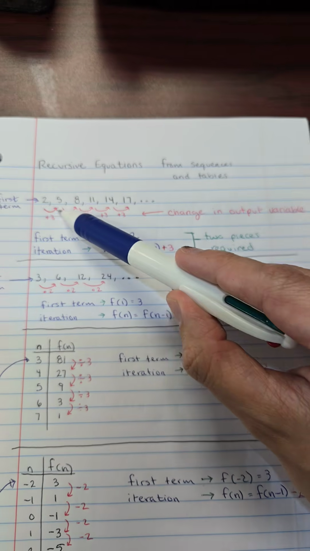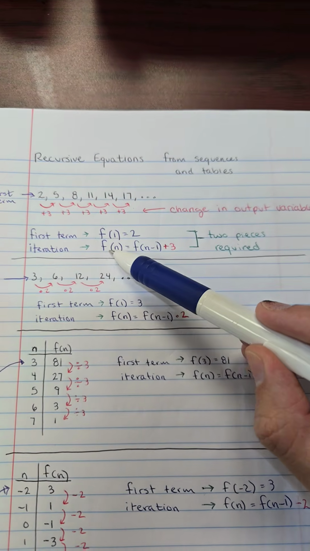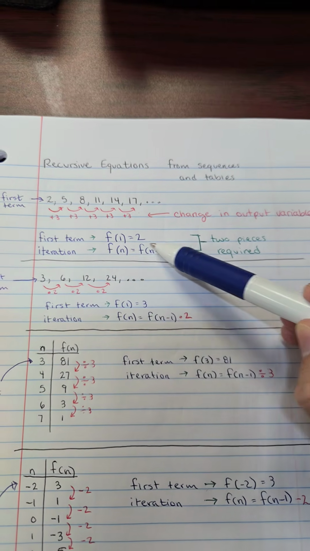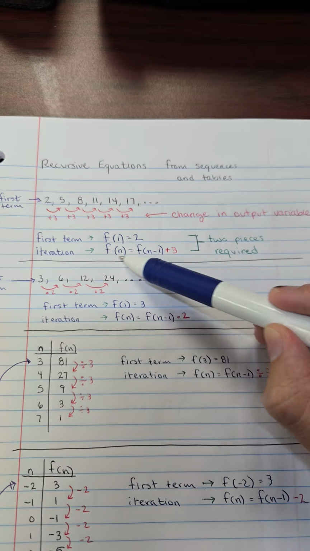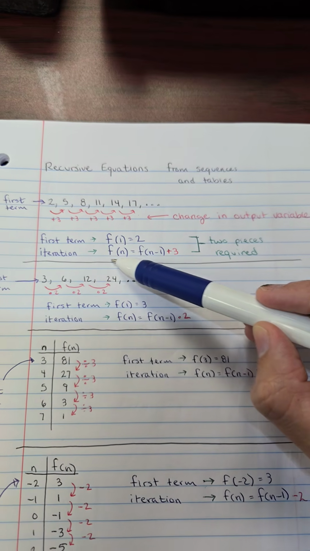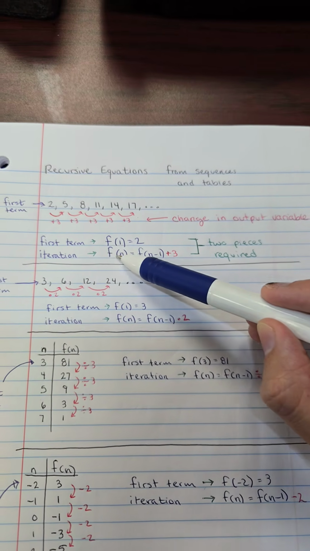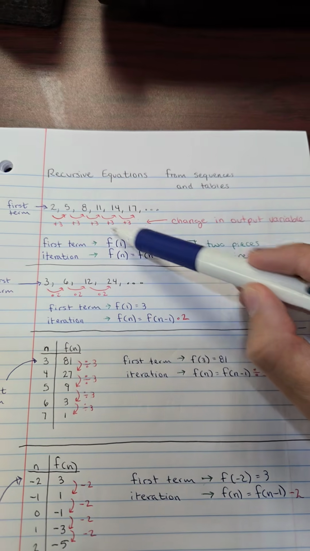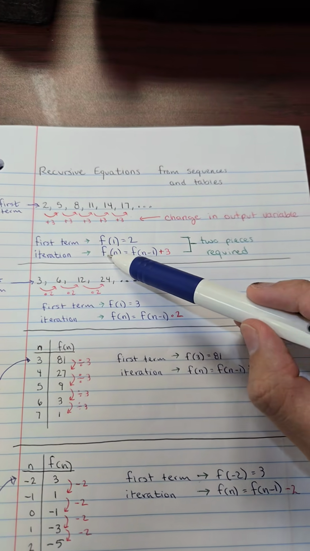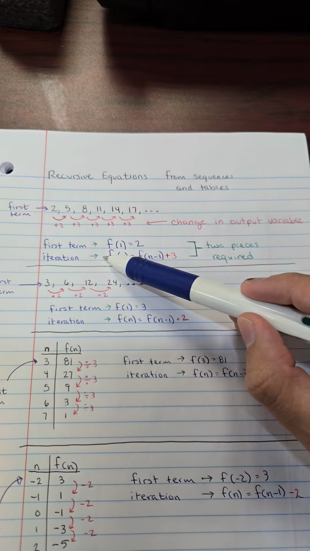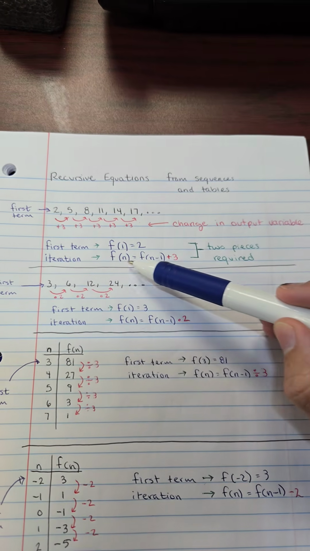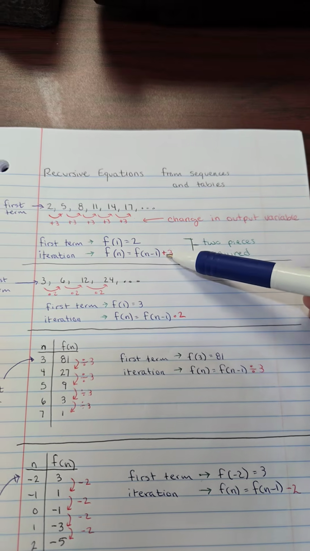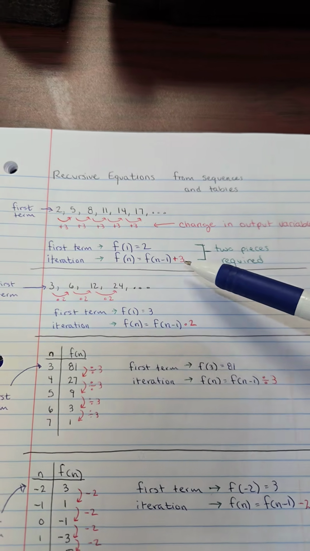For the iteration, the plus 3 here, we write f of n equals f of n minus 1 plus 3. This is a really common and standard way of writing this second part of the equation. It just means our current term equals our previous term plus 3, right? So that plus 3 is right there. F of n equals f of n minus 1 plus 3 is something that you want to get used to writing. There are other ways to write it, but this is the way that I like to write it. And it's important that we write both lines, okay?